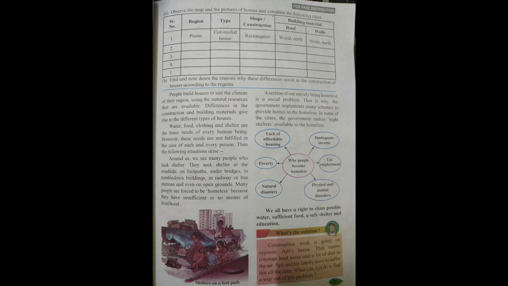We also observe that many people don't have a home to live in. Where do they stay? They stay on the roadside, that is the footpath, under the bridges, or in small huts, in the railways or bus stations, or even on open grounds. Many people don't have homes.